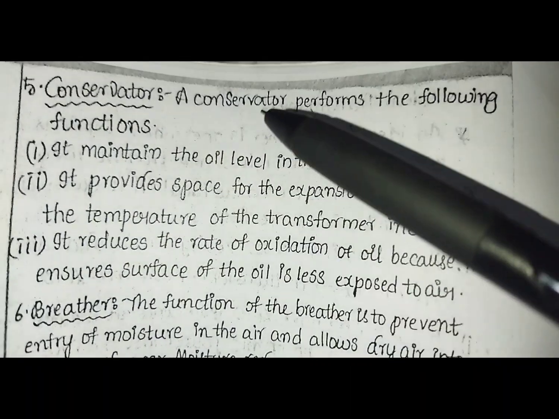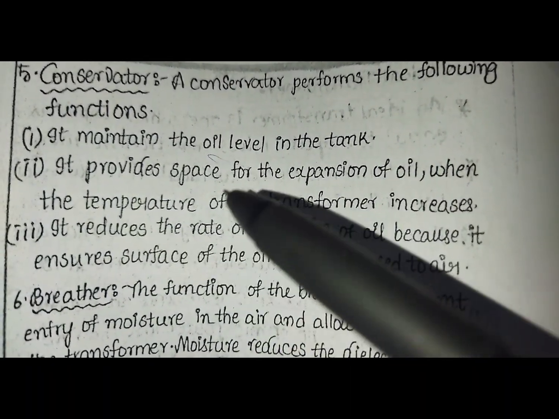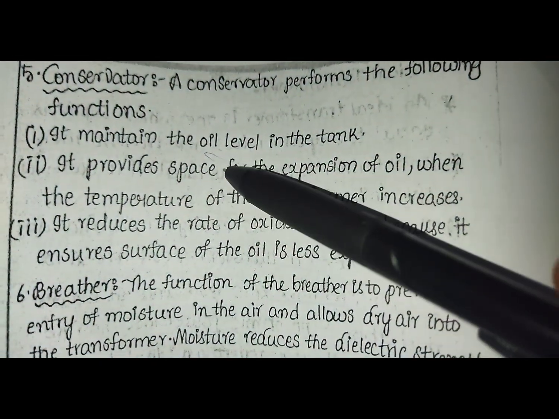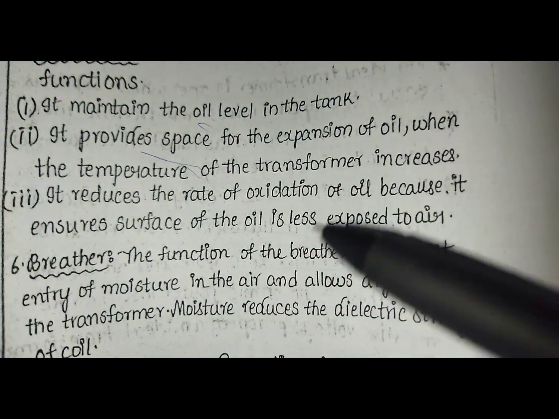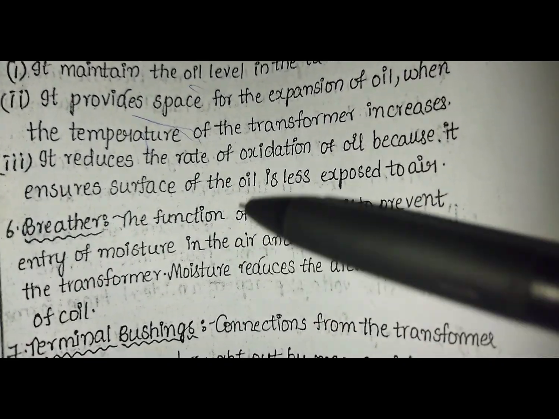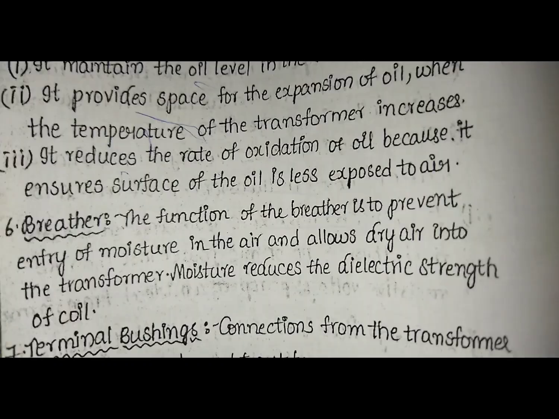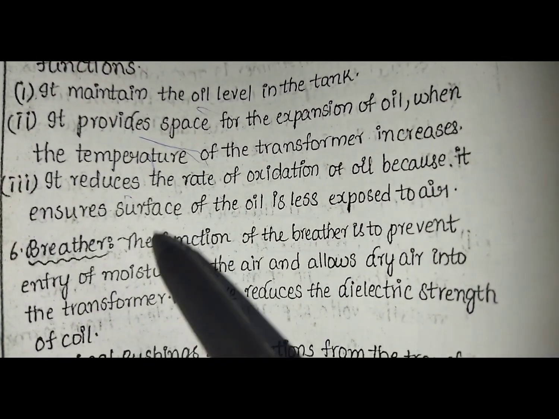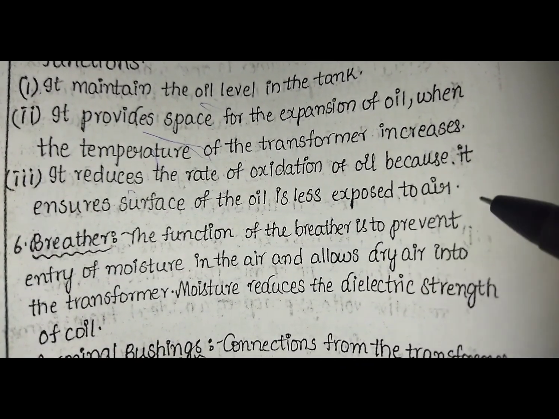Conservator maintains the oil level in the tank. It shows how much oil is present, maintains the oil level, and provides space for expansion of oil with temperature changes in the transformer. It also reduces the rate of oxidation reaction with oxygen, because it ensures less surface of oil is exposed to air.